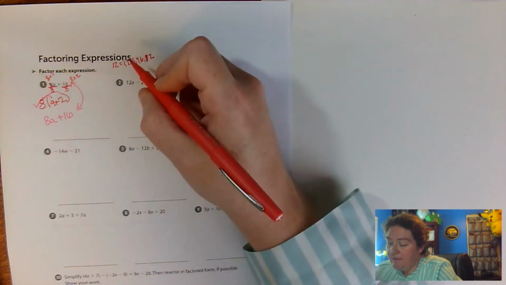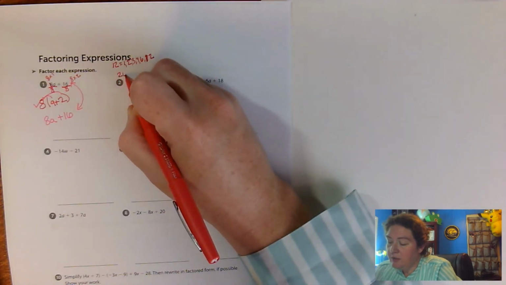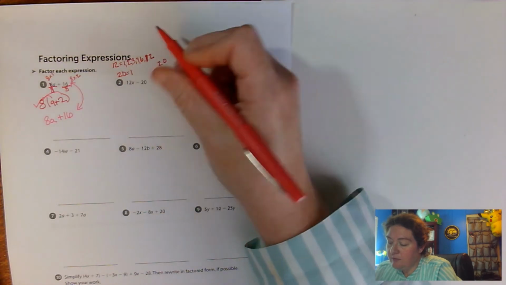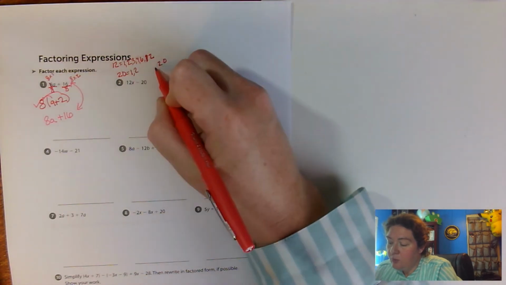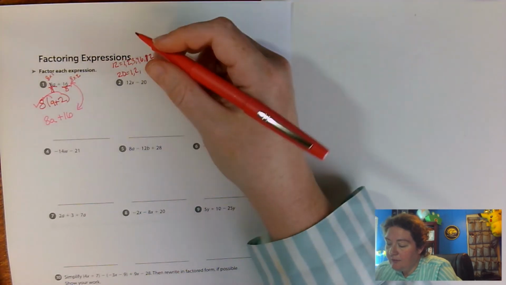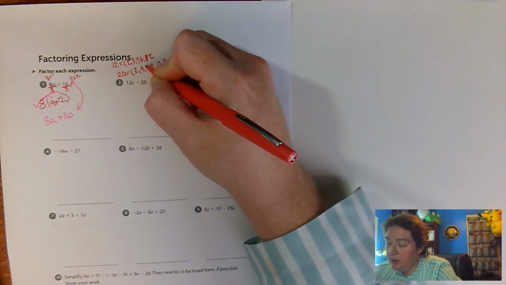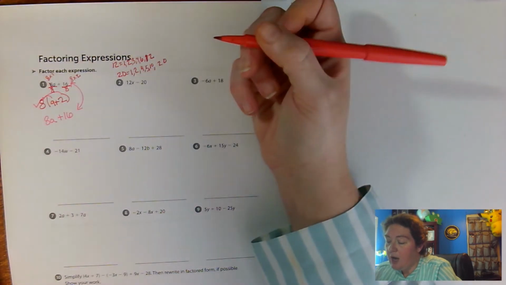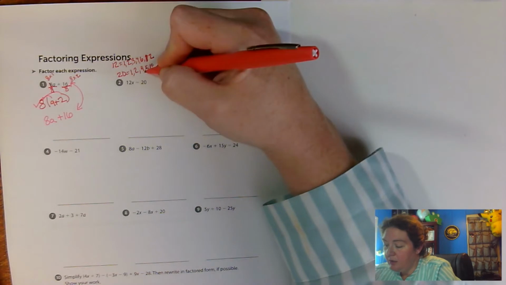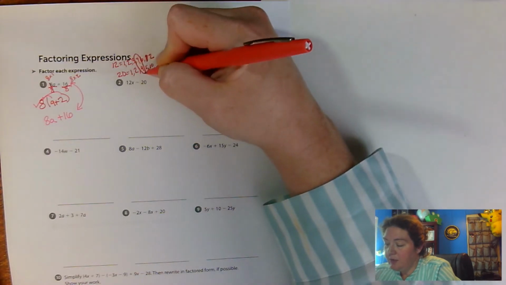If I list my factors of 20, I have 1, 20, I have a 2 and a 10, I have a 4 and a 5. I want to find the biggest number both of these have in common, and that's going to be the 4.